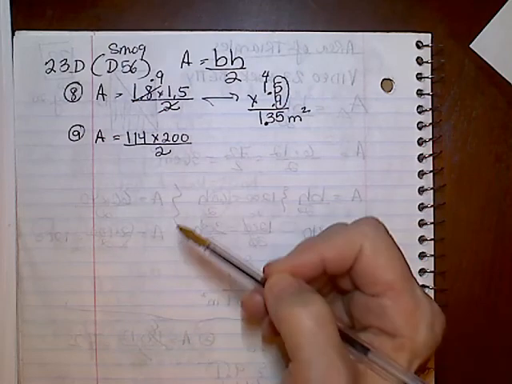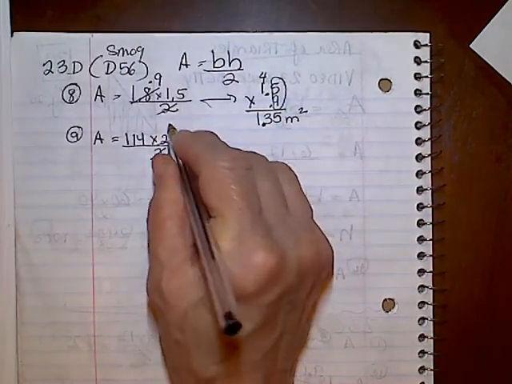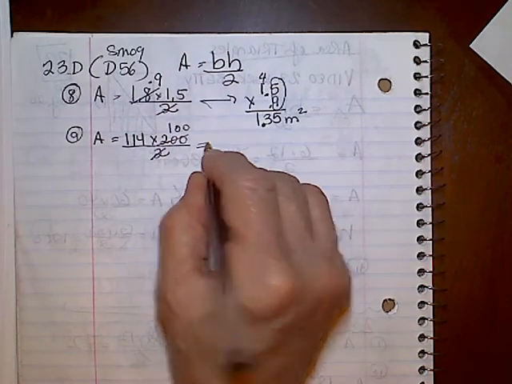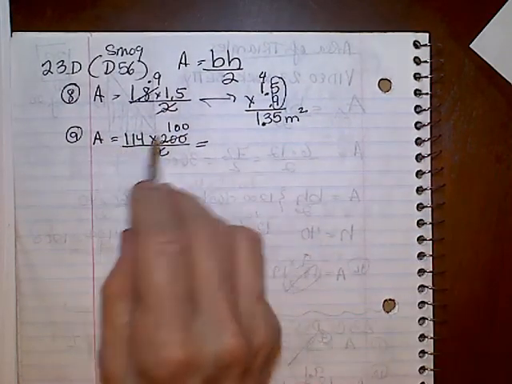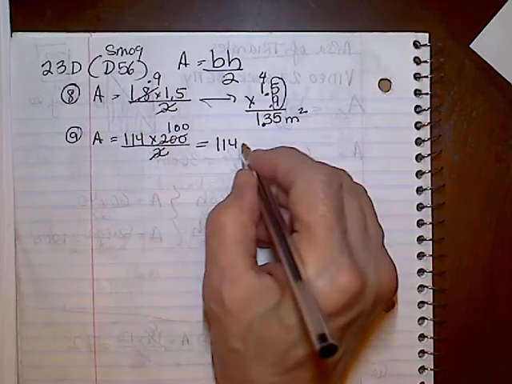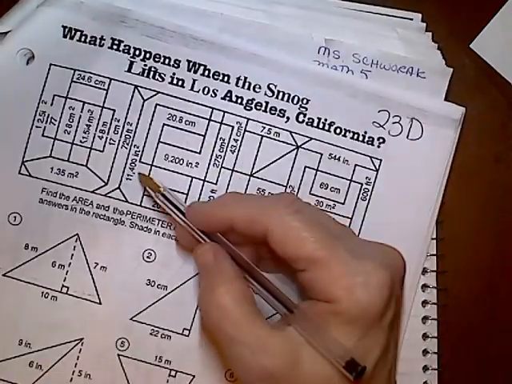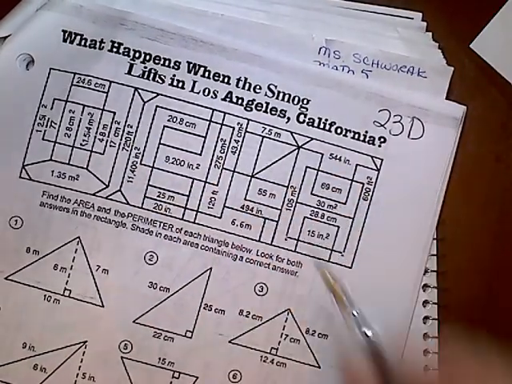Now, let's use a shortcut. Doesn't 2 go into 200? Well, yes. Well, this is great. So that goes in there 100 times. And now this is going to be all mental math. 114 times 1 is 114, and tack on 2 zeros. So there we go. And I think I see that answer right here. Yeah, so this is kind of messed up.